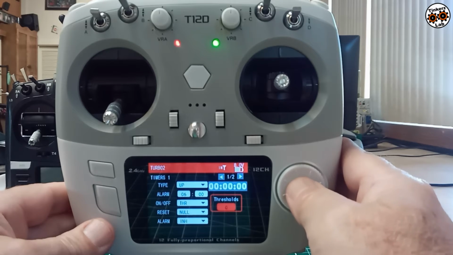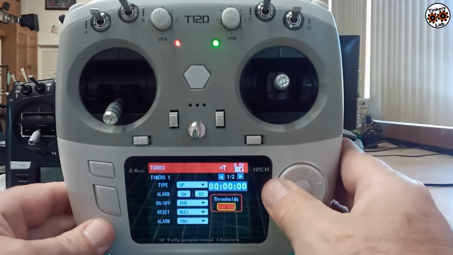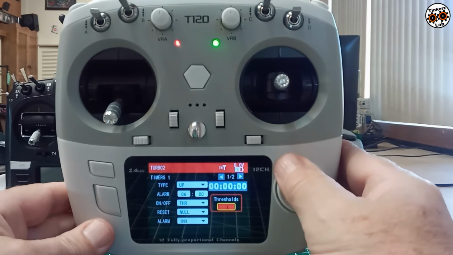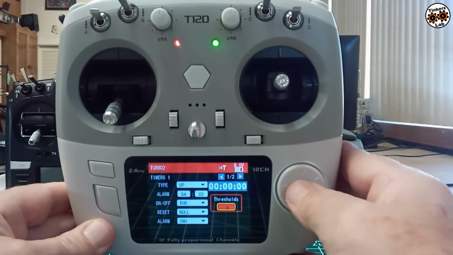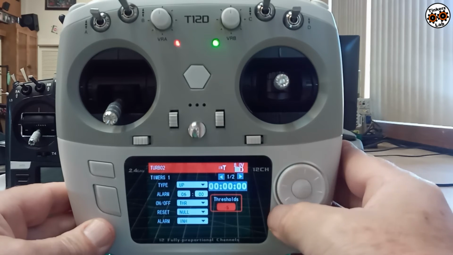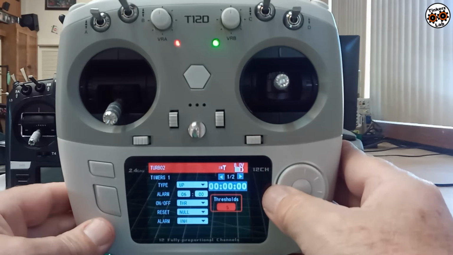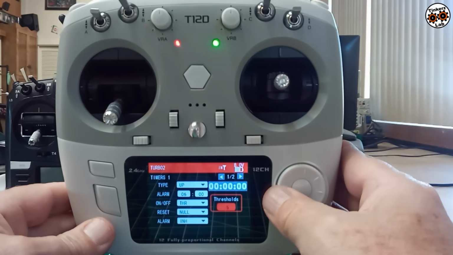So I want to set my threshold for minus 5. If I set it for minus 5, that means my throttle has to be above minus 45, in other words, close to 50% throttle. 50% throttle would be 0, because it goes plus 100, 0, minus 100 on your throttle range.